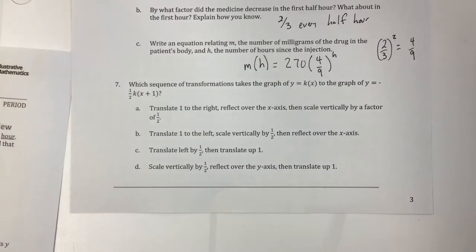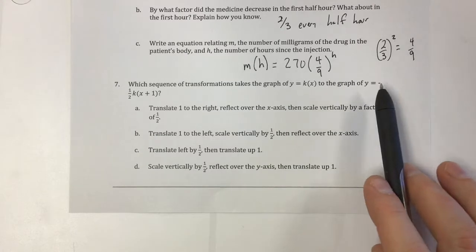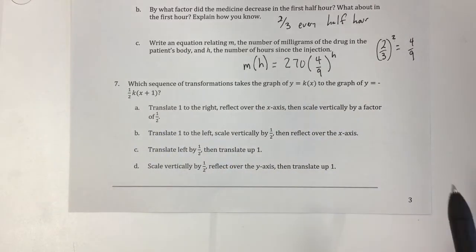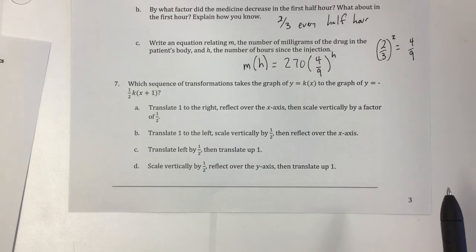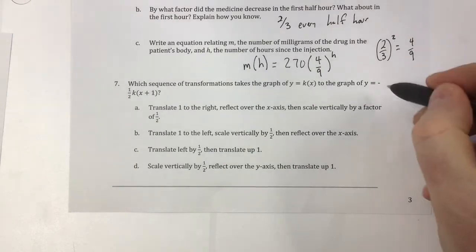If we look at number 7, this is going back to the work we did with Khan Academy and asking you to transform a graph k of x to the graph y equals -1/2 k of x plus 1. So what we have to know is what each of those different numbers does to the function k of x. So let's look at each of them individually. So first of all, the negative.